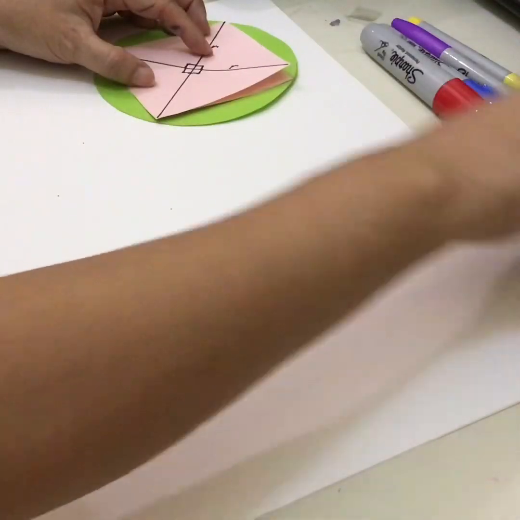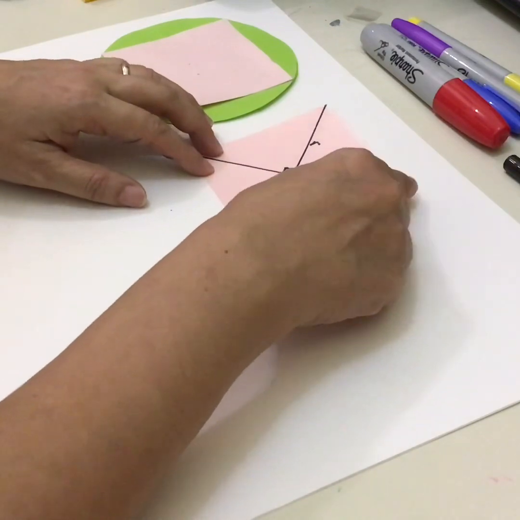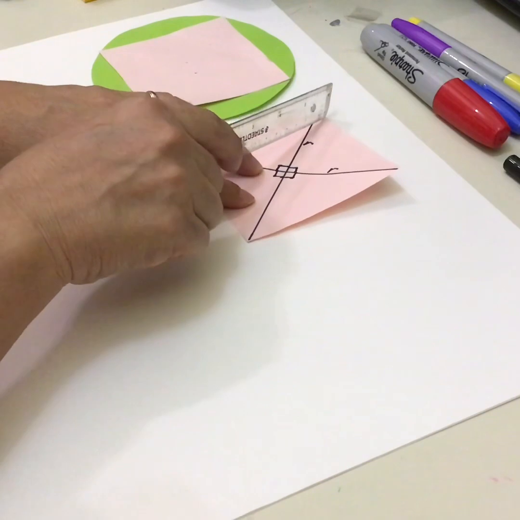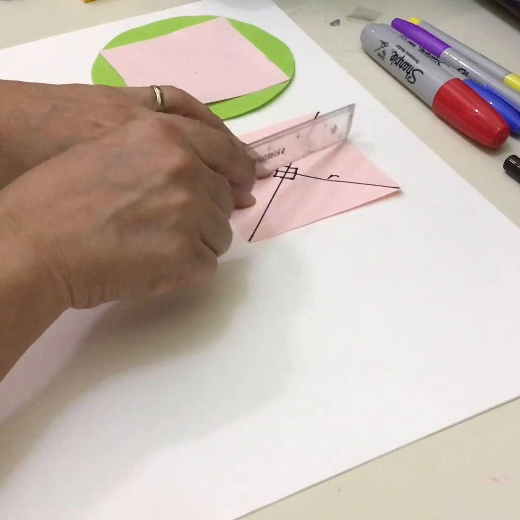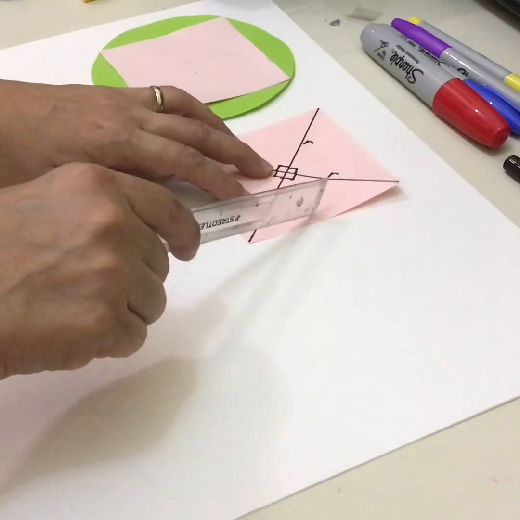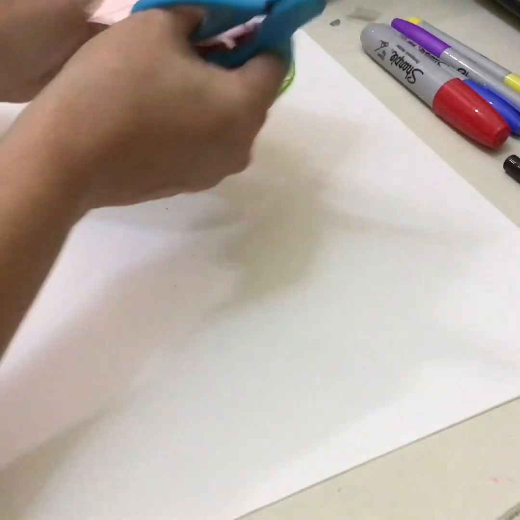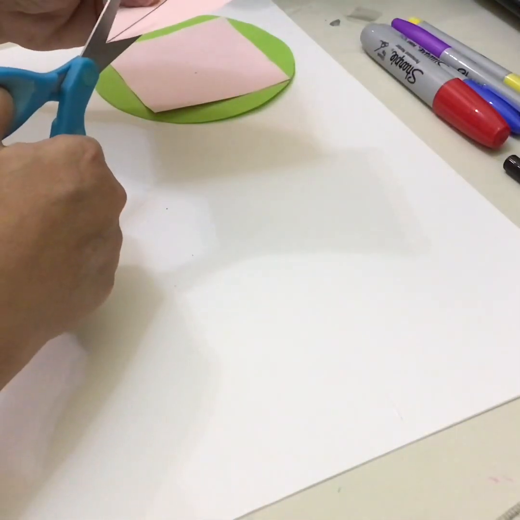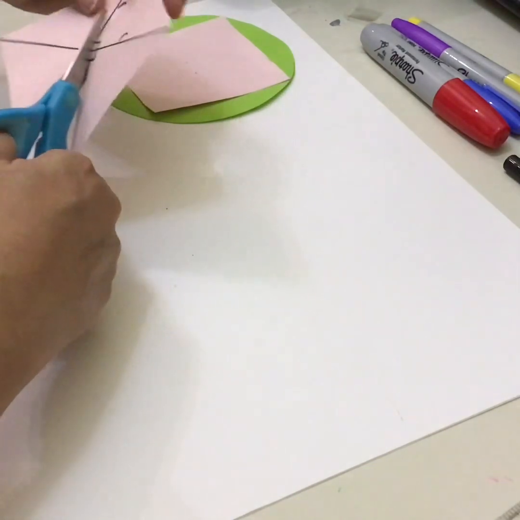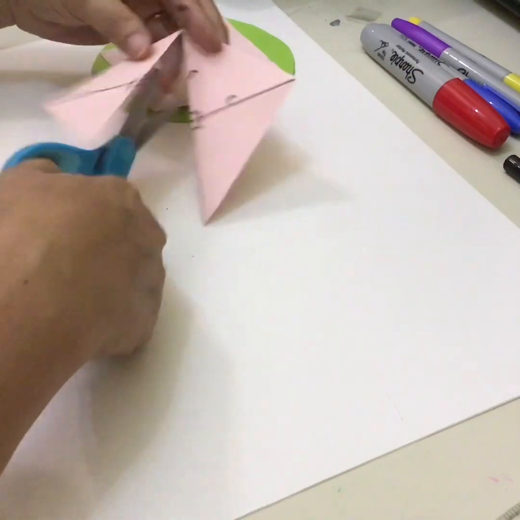Okay, so how do we find the area of this pink square? Now, we can't use the conventional method of finding its area by taking the length of the square multiplied by the length of the square, because the length of the square is unknown. So what I'm going to do is cut this square along its diagonals so that I will have 4 right angled triangles.